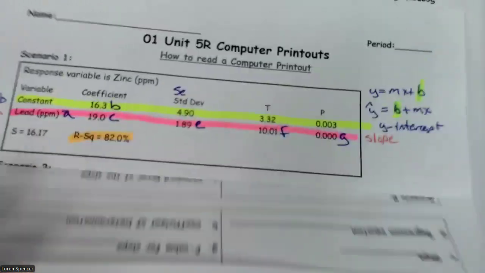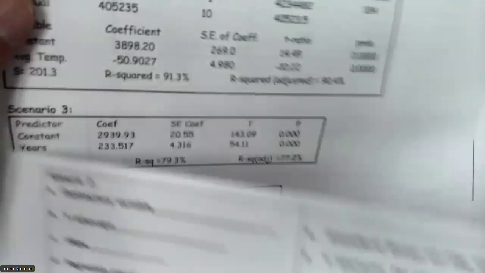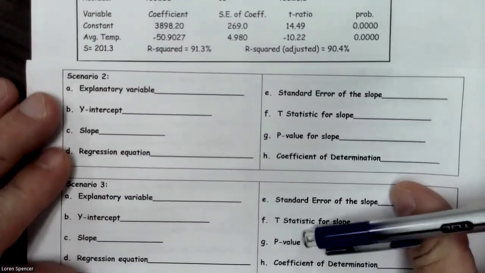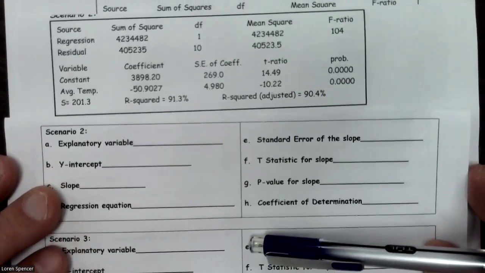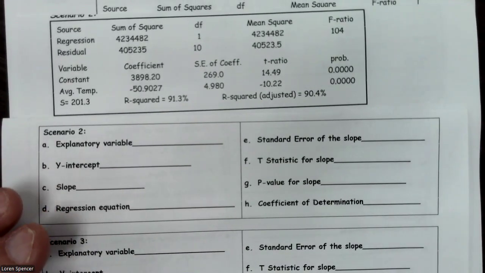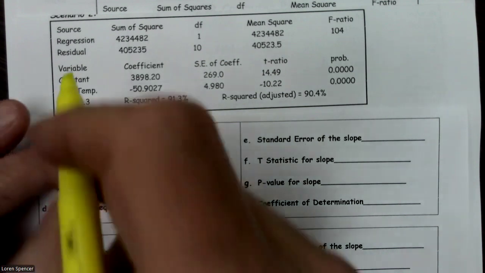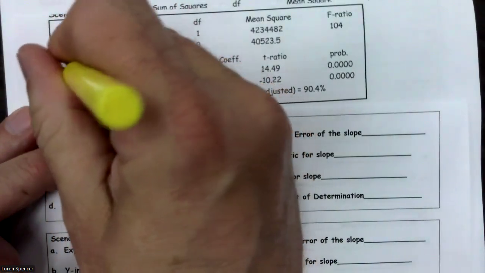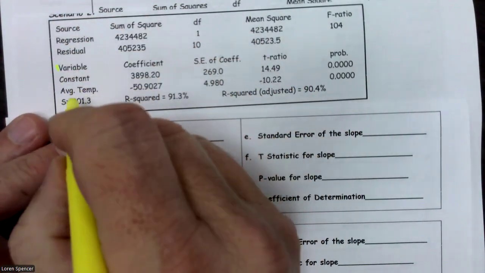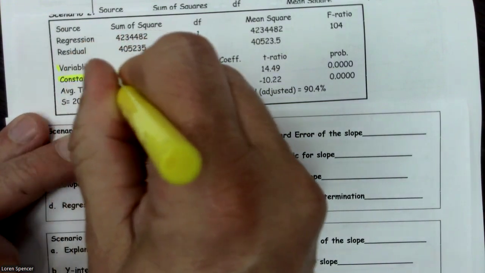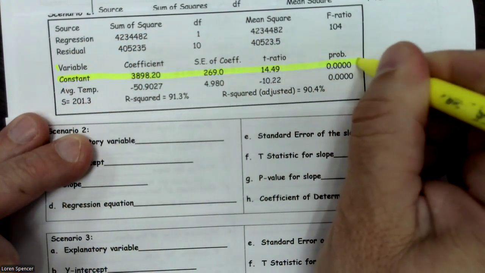All right, continuing on. Moving on to number 2. Once again, we ask for our explanatory variable. The very first thing we want to do is identify our y-intercept row. Our y-intercept row always starts with the word constant every single time.